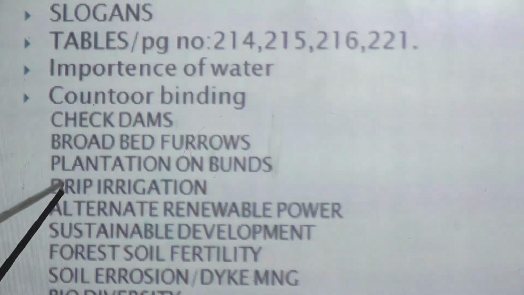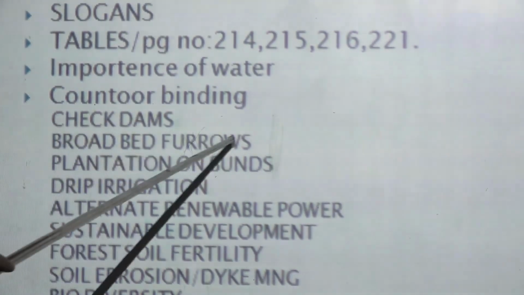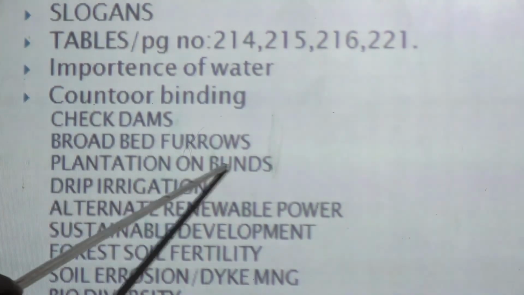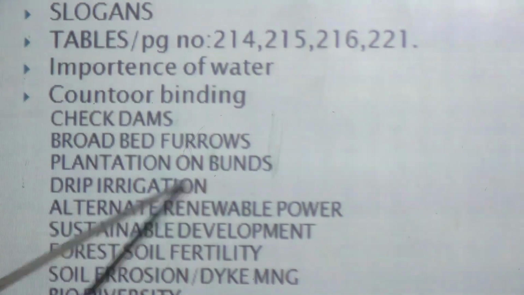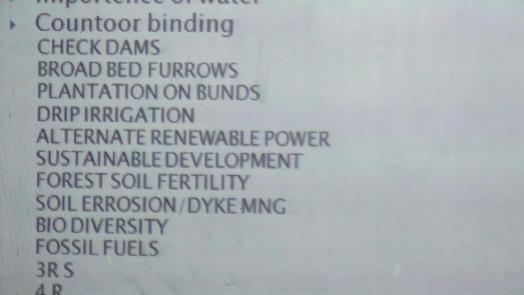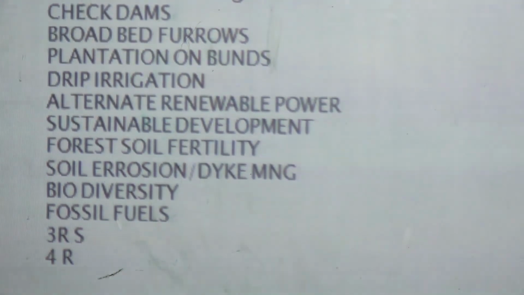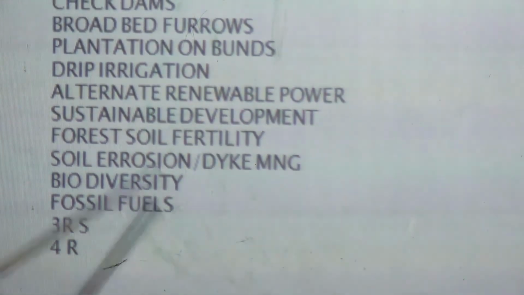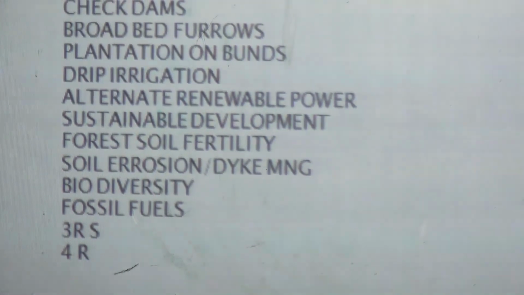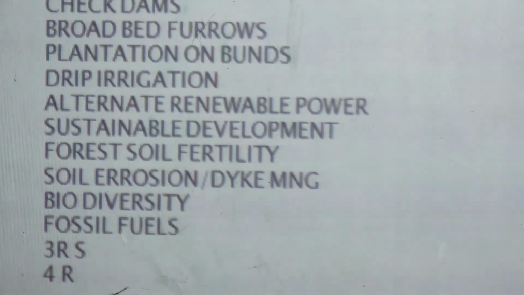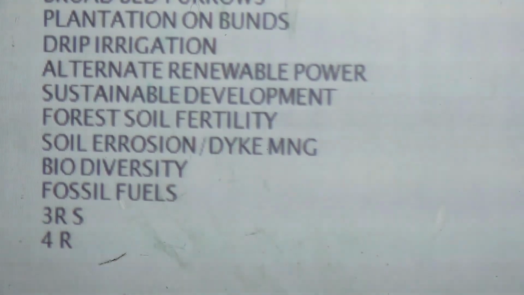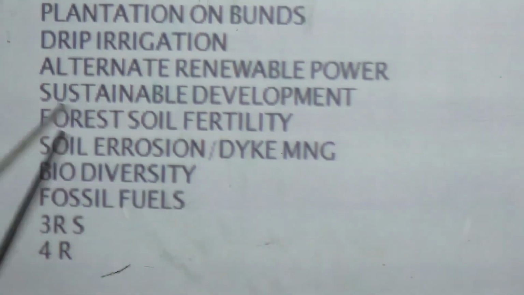More and more check dams are constructed, and broad bed furrows and plantation on the bunds, drip irrigation, importance of drip irrigation, advantages of drip irrigation. Because water is very precious, we are getting a very low amount of water, particularly ground level water is very resourceful. Because of this, you must concentrate on drip irrigation. By means of drip irrigation, you may be able to preserve the soil health as well as the water durability also.